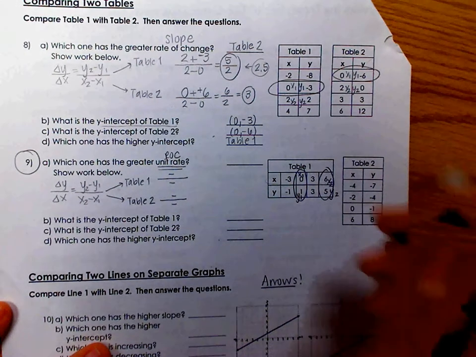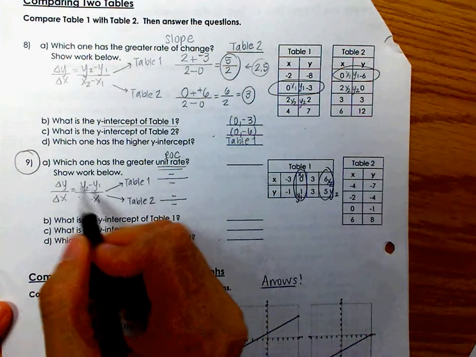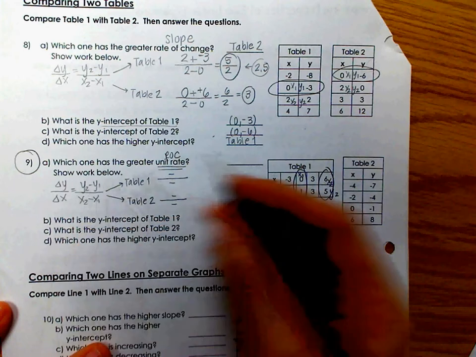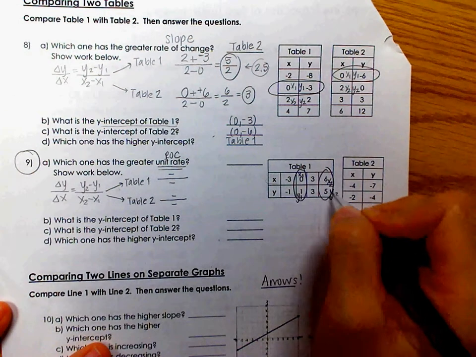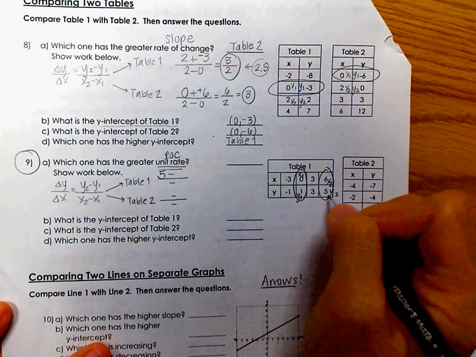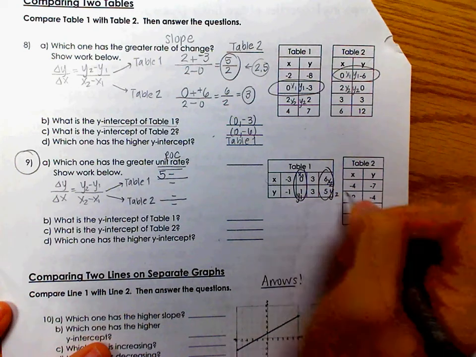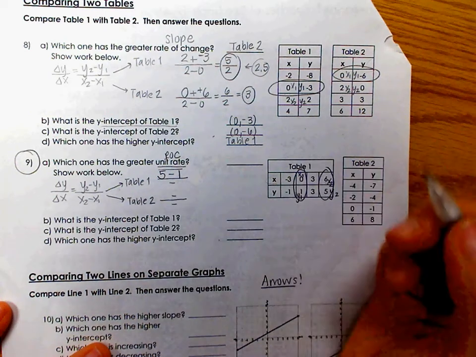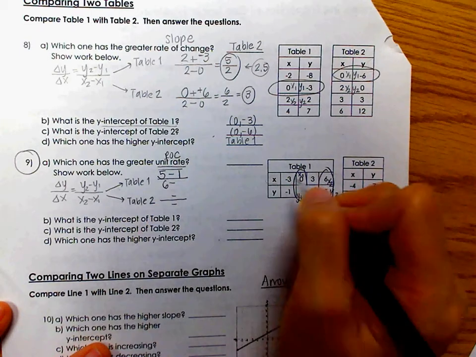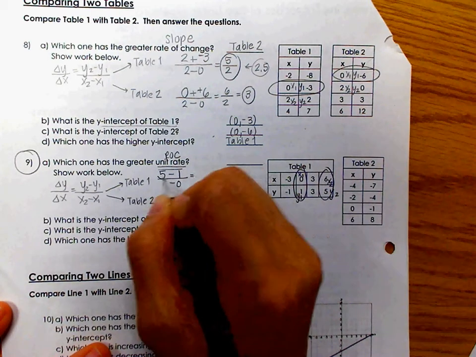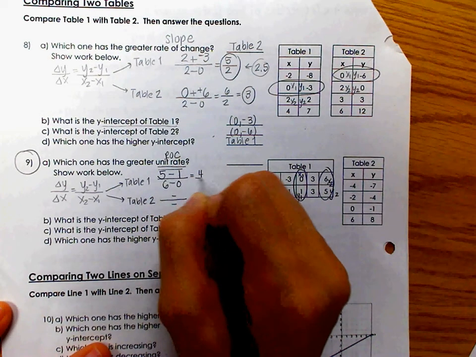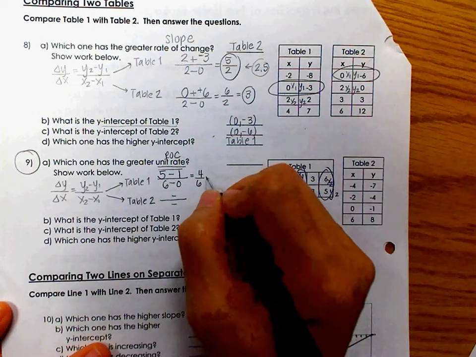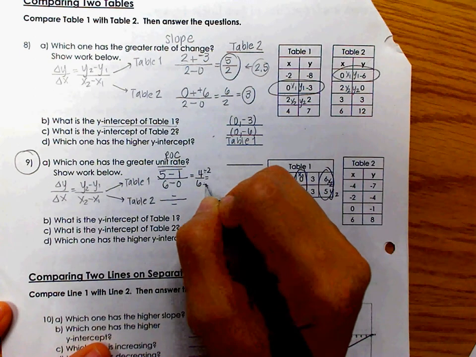In the end, we still get the same answers. So my formula, the way I wrote it, I have y2 minus y1. So which one of these is y2? This 5. Minus the y1, which is here. Remember, these are all y's. Don't get them confused. x2 is 6. x1 is 0. So 5 minus 1 is 4 over 6, because 6 minus 0 is 6. Divide by 2, you get 2 over 3.